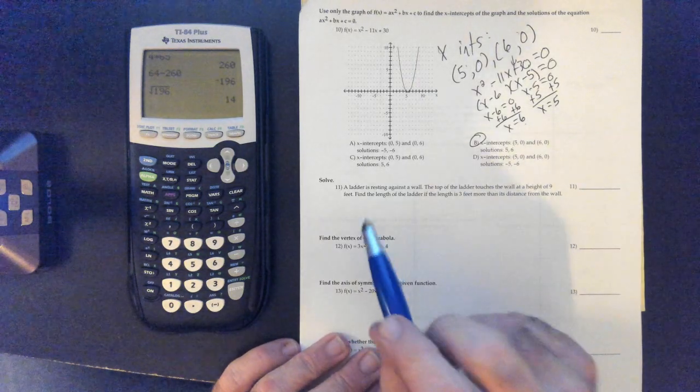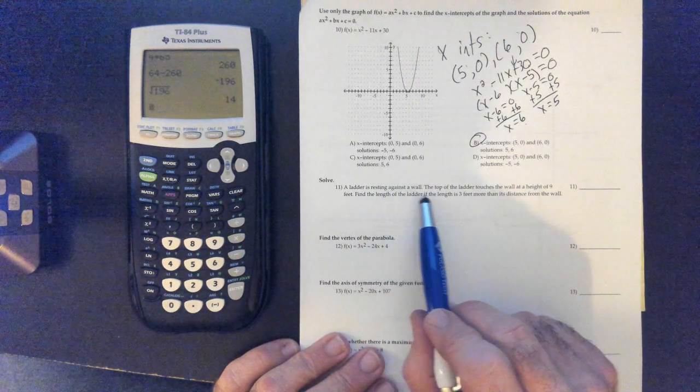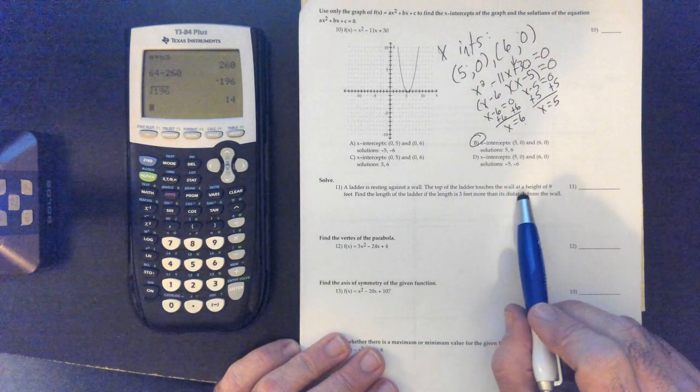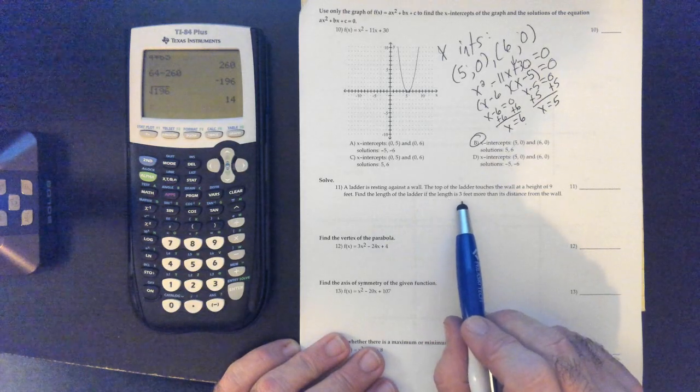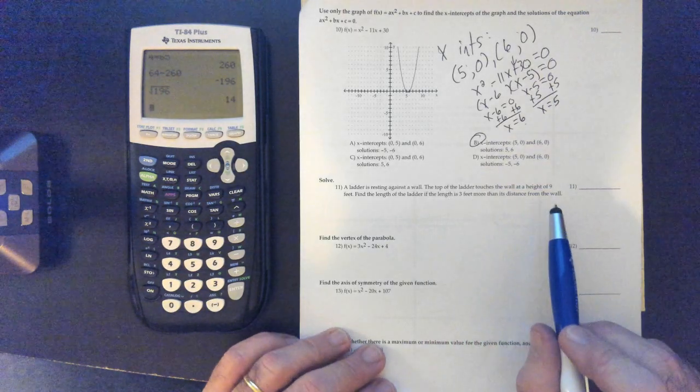Alright, y'all, number 11, a ladder is resting against a wall. The top of the ladder reaches the wall at a height of 9 feet. Find the length of the ladder if the length is 3 more than the distance from the wall.